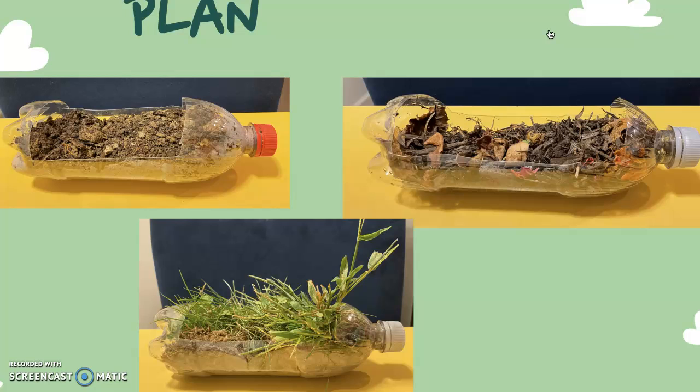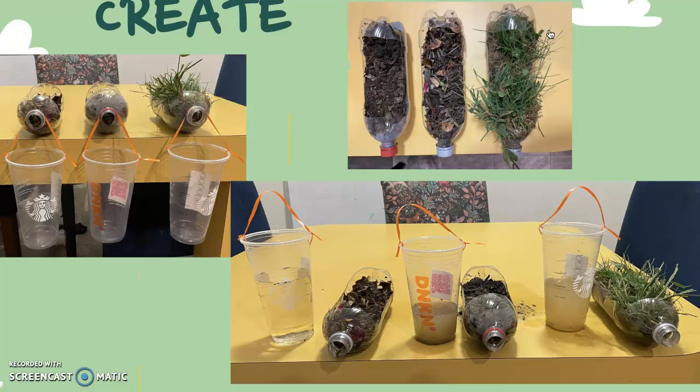On the next page, you'll see that in addition to these plastic bottles with the screw-on lids, like I saw in the designs that were provided to us, my love of coffee also served me well for this experiment because I was able to save up some Starbucks and Dunkin' plastic cups and attach those with some orange ribbon that I had lying around for gift wrapping and things like that in order to catch the water as part of the experiment.